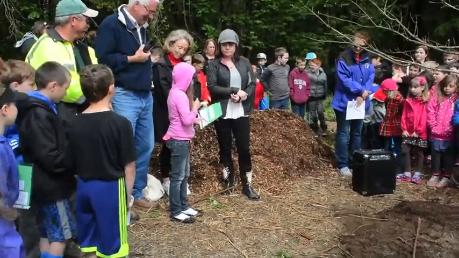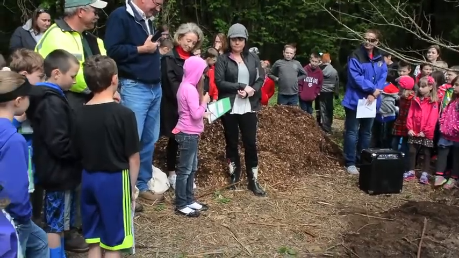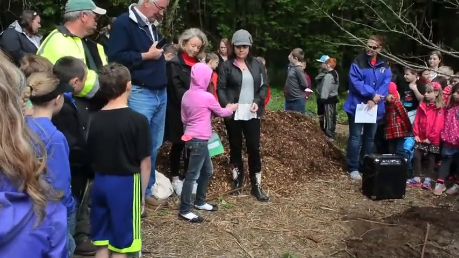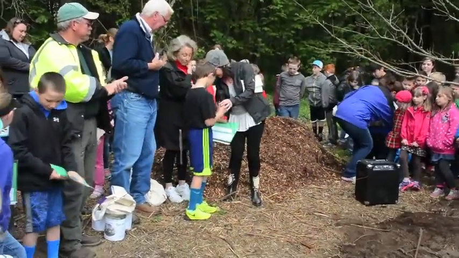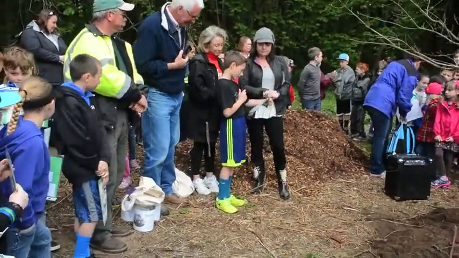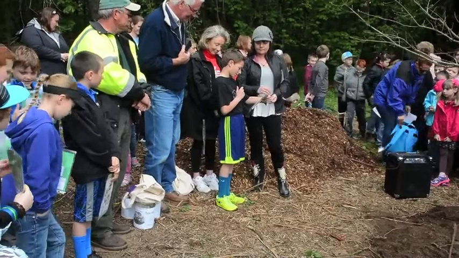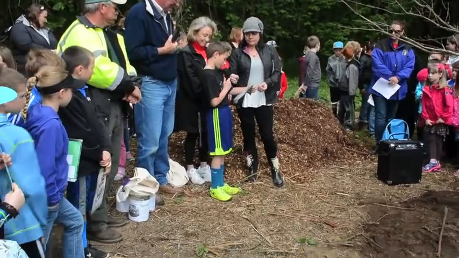Y is for years. An Oregon white oak may live 500 years. Z is for zone. The Oregon white oak can also be found in riparian zones.